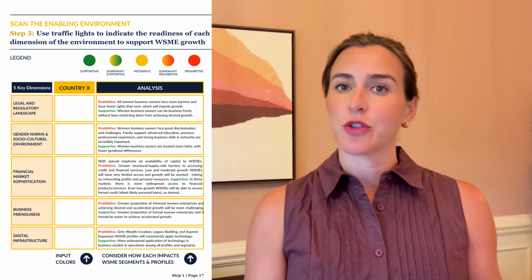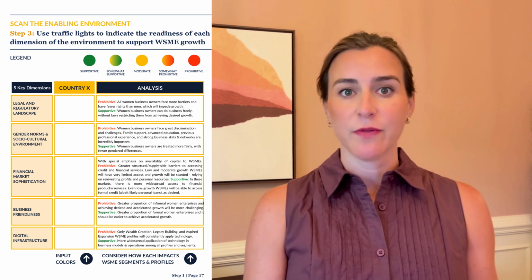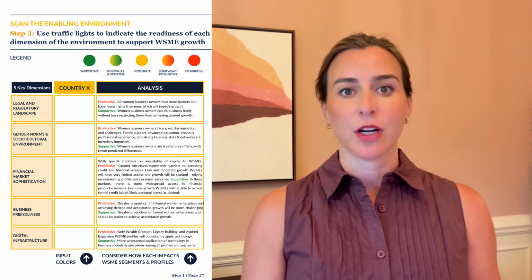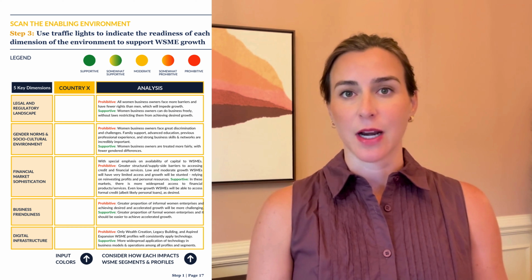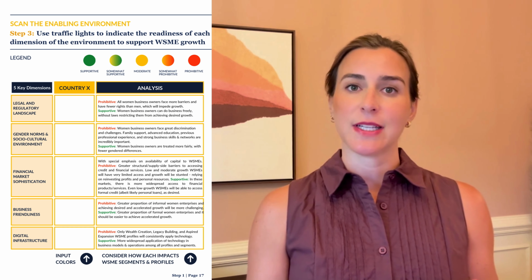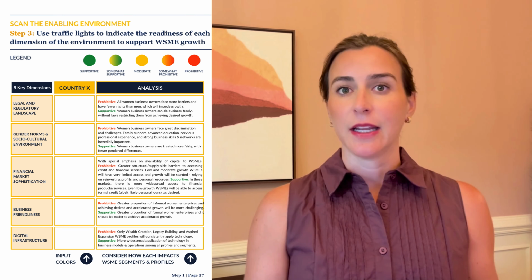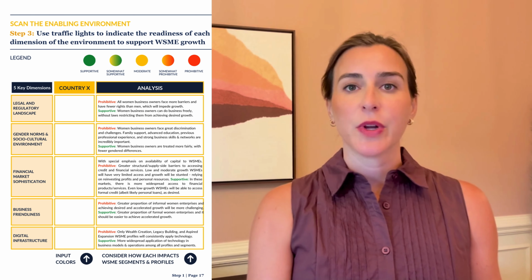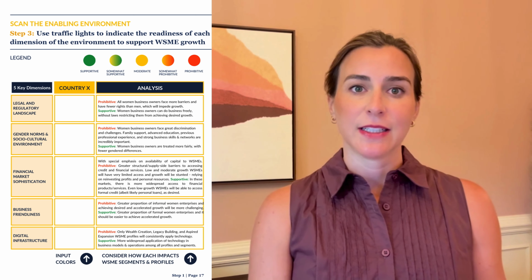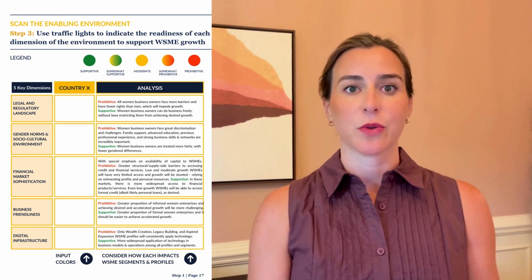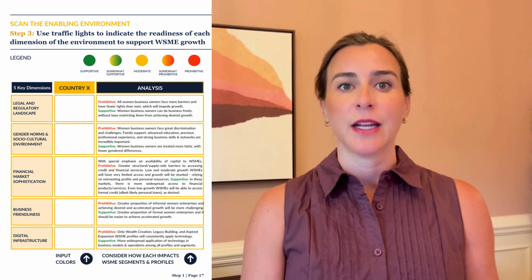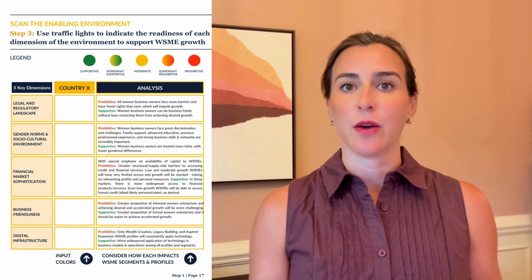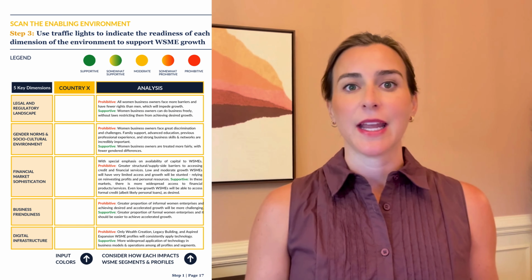Another example is in countries with supportive digital infrastructure, there will be more widespread application of technology across WSME business models and operations, instead of only seeing technology applied in high-growth businesses, high-growth WSMEs. So you can use the traffic lights on page 17 to indicate how that component supports or prohibits WSMEs, and kind of trigger your attention towards what the constraints are that will need to be addressed or mitigated when designing value propositions for WSMEs.